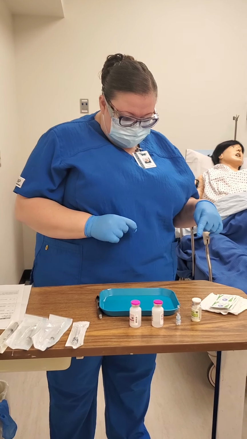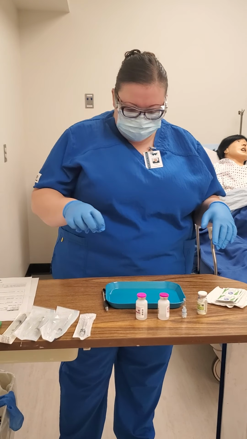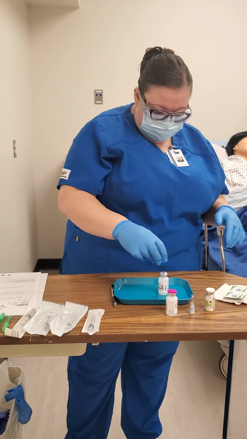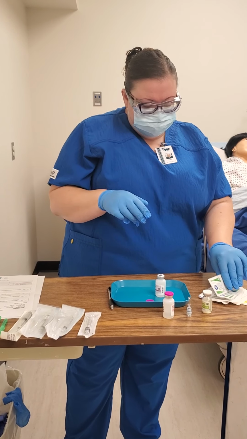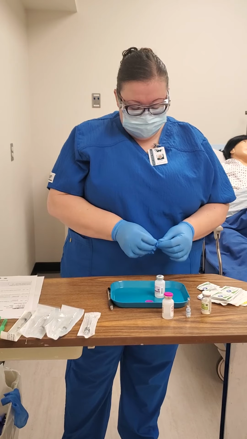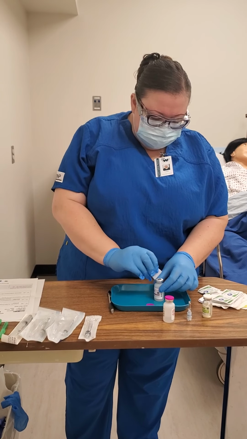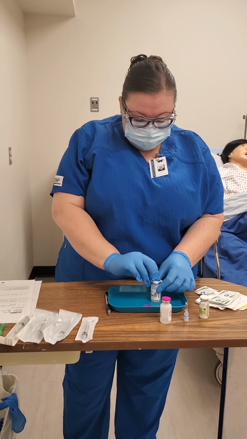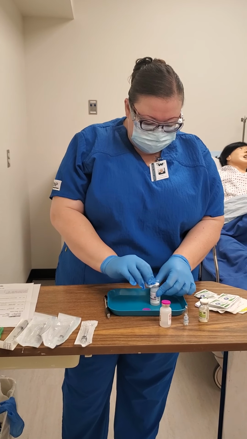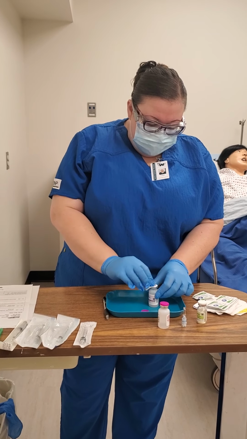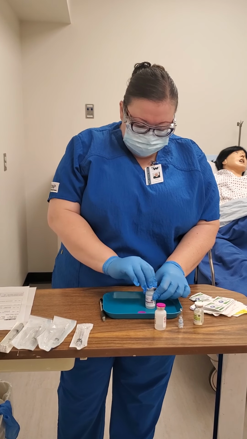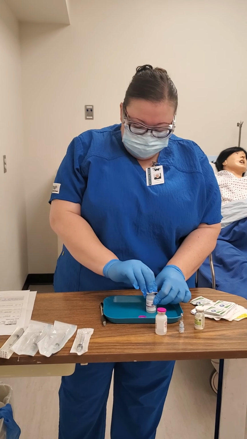Okay, so first thing that I'm going to do is prepare my tuberculin. Take the cover off that. I'm going to sanitize the top of this in an outward circular motion for 15 to 20 seconds. Okay, there's my 15 to 20 seconds.